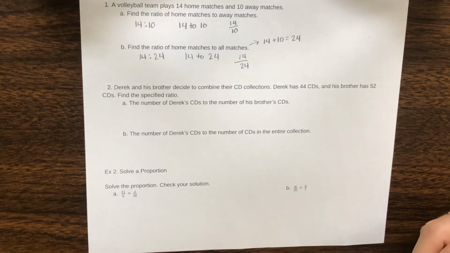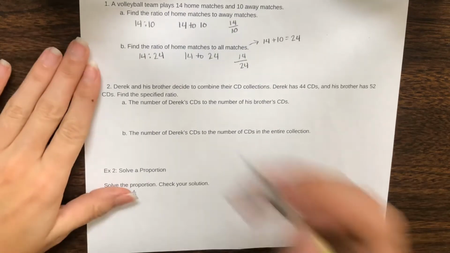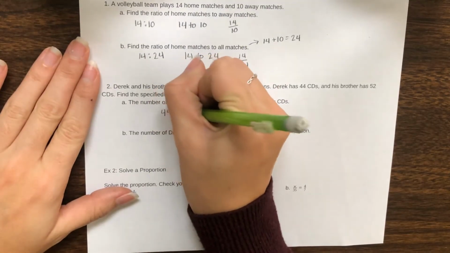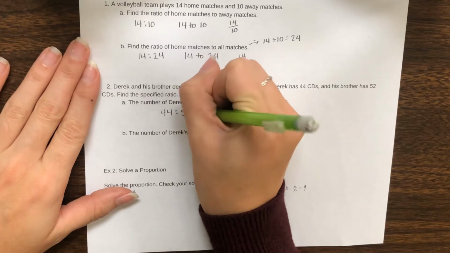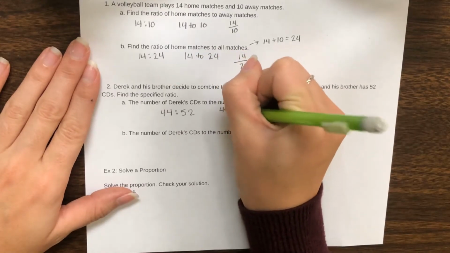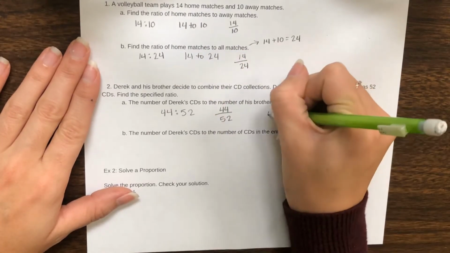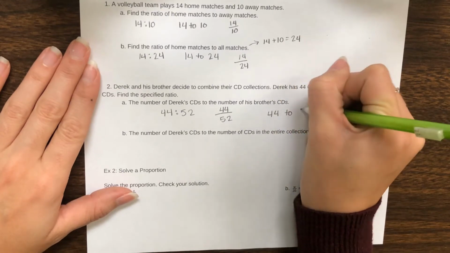Okay, so Derek and his brother decided to combine their CD collection. Derek has 44 CDs and his brother has 52 CDs. Find the specified ratio. Okay, so the number of Derek's CDs to the number of his brother's. So Derek has 44 and his brother has 52. So that'd be 44 to 52.